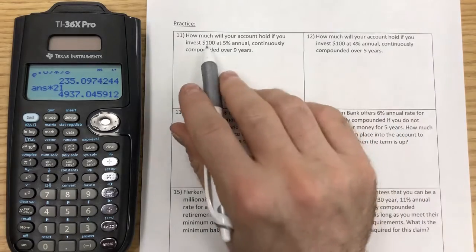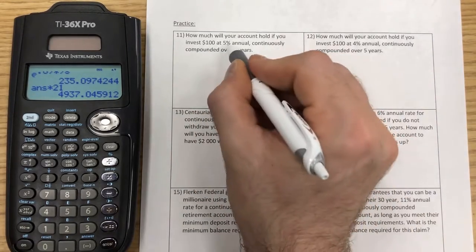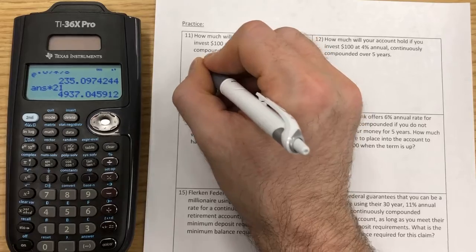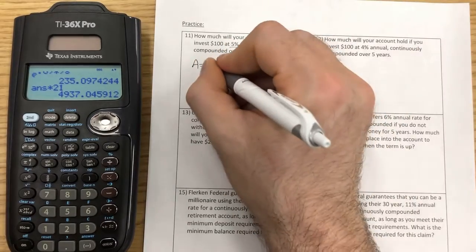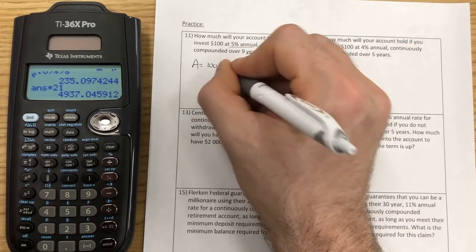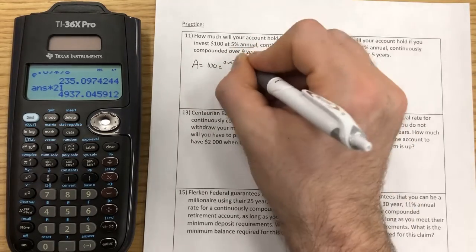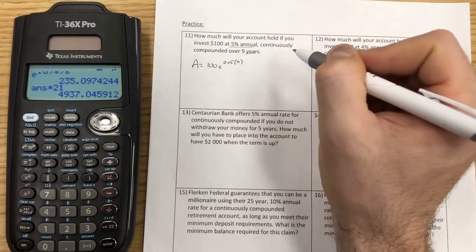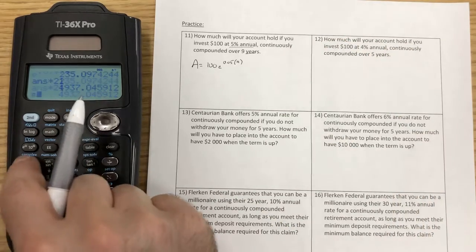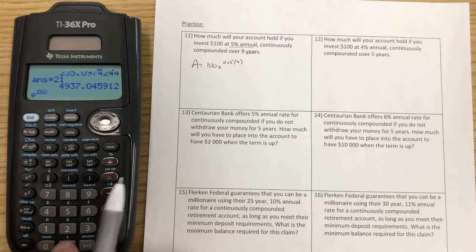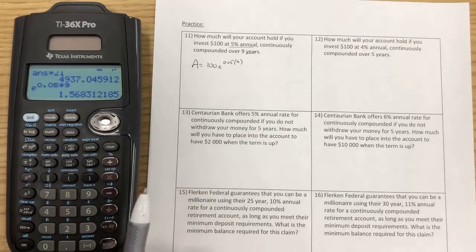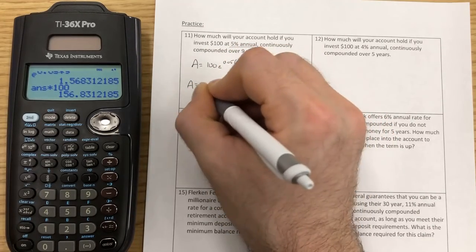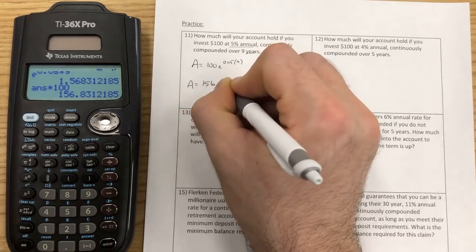you invest $100 at 5% annual, continuously compounded over 9 years? So we know in this case, our rates line up. So the amount that I'm going to earn is going to be a $100 investment times Euler's number raised to the 0.05 times 9. 5% annual, 9 years, and they line up. I don't need to do any sort of multiplication. So I'm going to take Euler's number, raise it to the 0.05 times 9, get that, I'm going to multiply it times my $100 investment. So the amount that we earn will be $156.83.